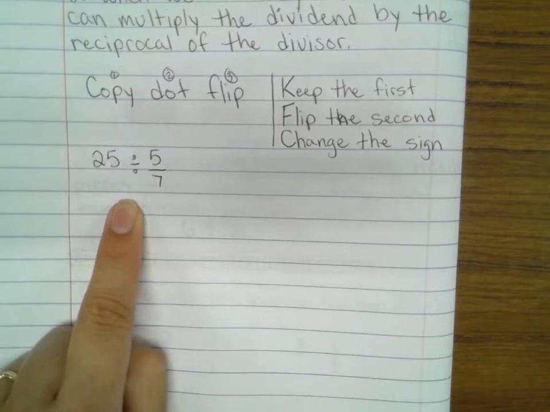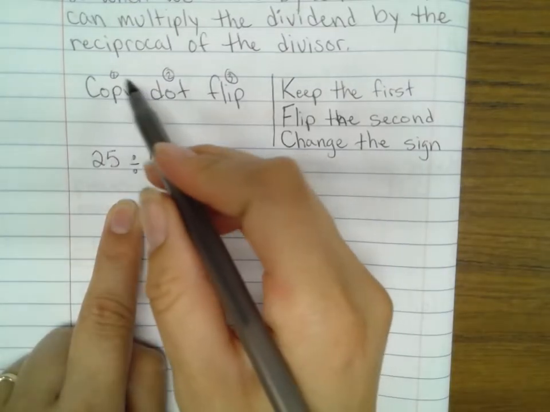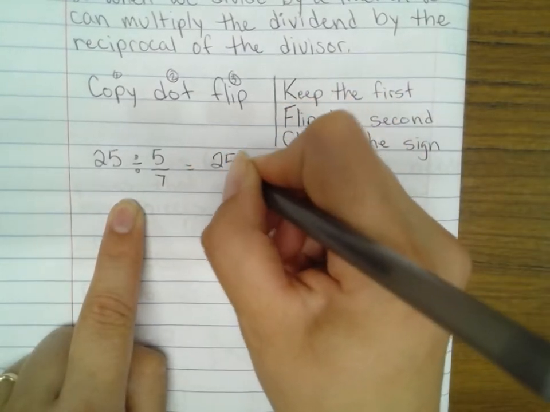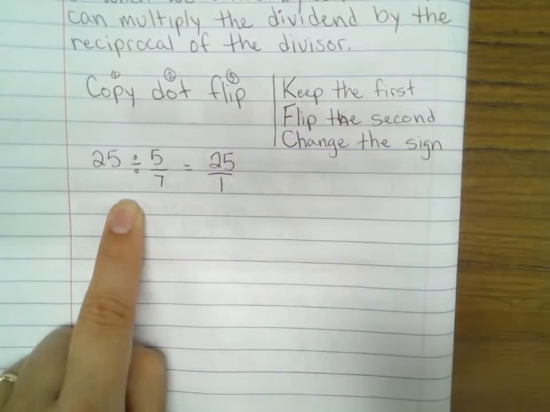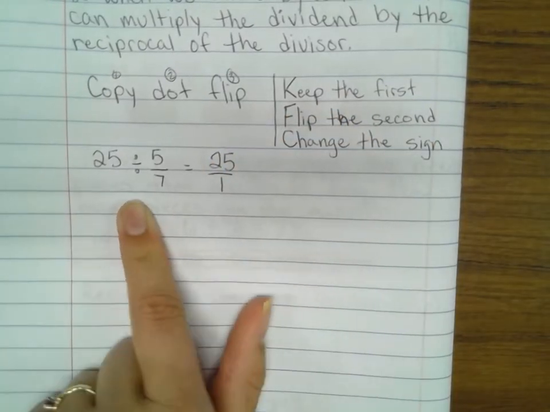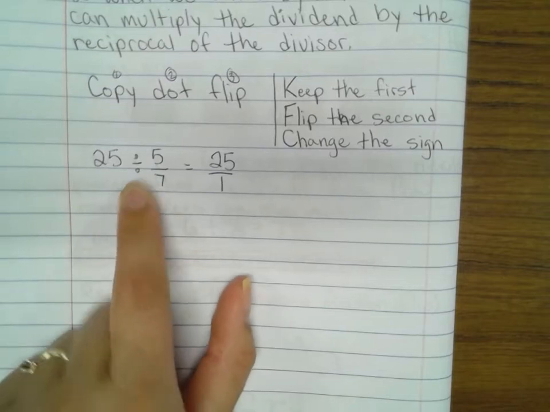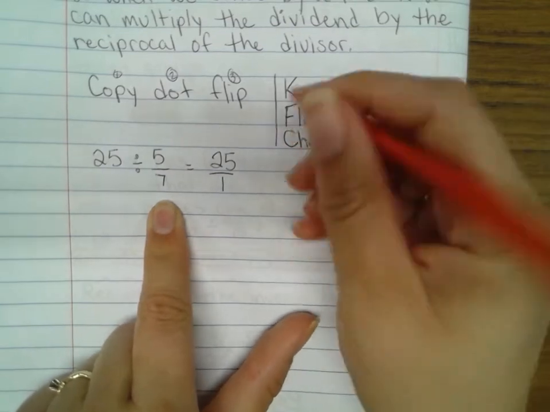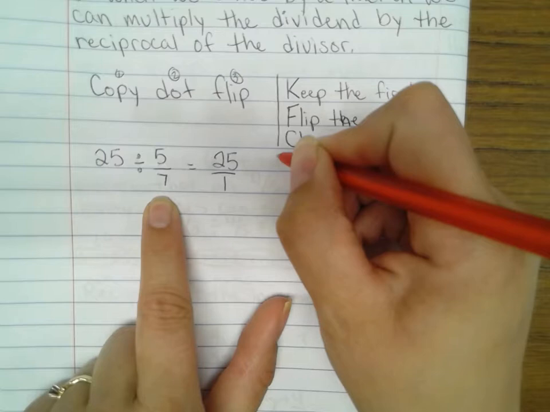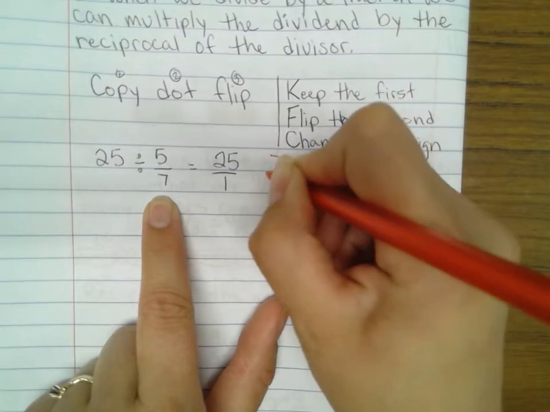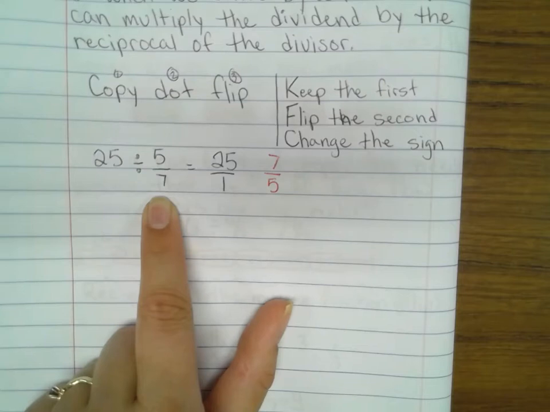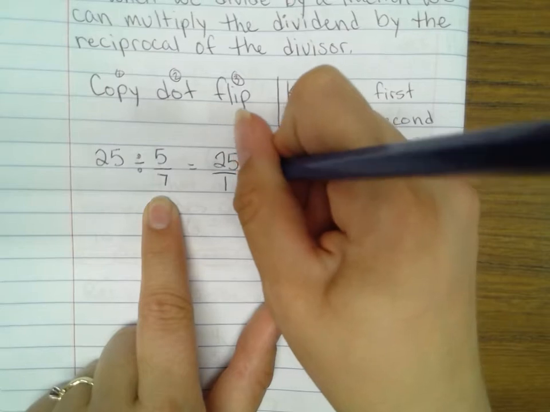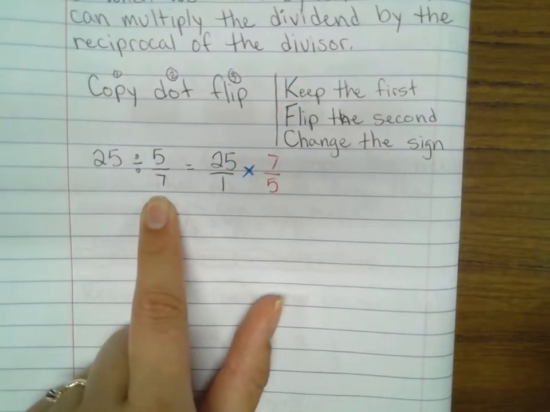Keep the first, flip the second, change the sign. So I keep the first one, or copy the first. So I'm going to rewrite this as 25. And since I'm dealing with fractions, I'm just going to make it over 1. So I kept the first one the same. Now dot would be multiplying. We flip the second one, so I'm going to make this the reciprocal. So instead of 5 over 7, I'm going to change it into 7 over 5. And then my sign needs to change in the middle. So dot or an X times, as long as you know that you're multiplying.